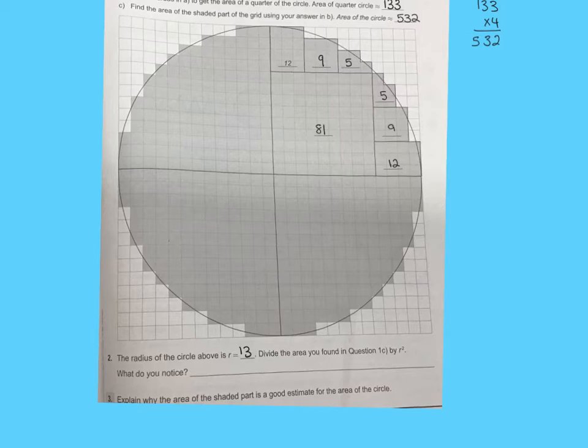Divide the area you found in question 1 by r squared. So the area we found in question 1 was 532. They're asking us to divide this by r squared. Now, this would be like r times r. So r squared is the same thing as r to the power of 2, which is r times r. And our radius is 13. So 13 times 13 is 169.